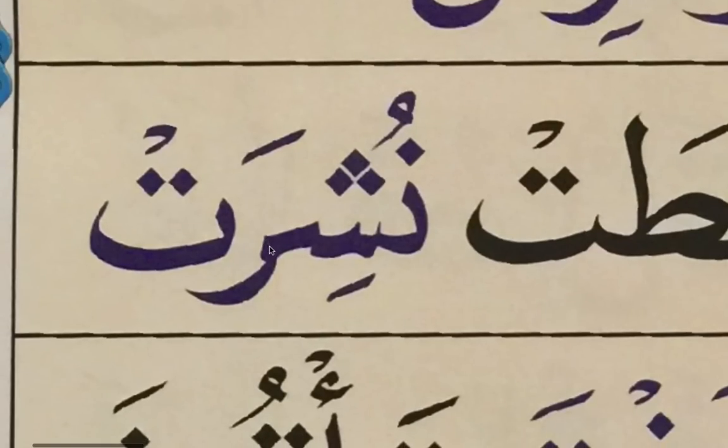Here's another example of tafkhim immediately followed by tarqiq. This is ra fatha, and ra fatha has to be heavy, if you remember from the tafkhim tarqiq introduction I provided earlier. We'll go into details later. This word is nun dhamma nu, sheen kasra shi, nushi, ra fatha ta sukun, rat, nushirat. So the ra is heavy, the ta is light. Ra fatha ta sukun, rat, nushirat. نشرت. نشرت.